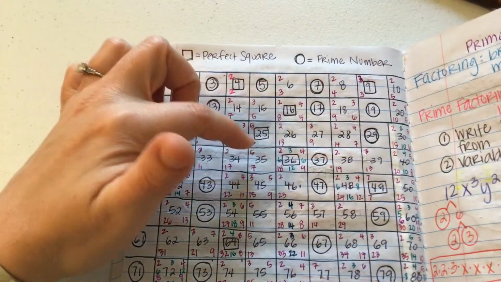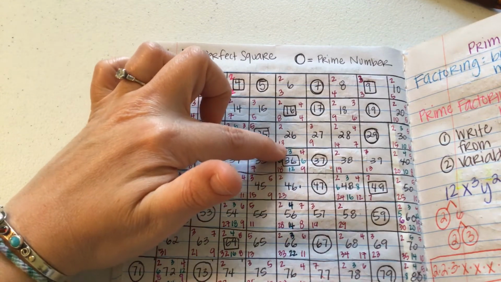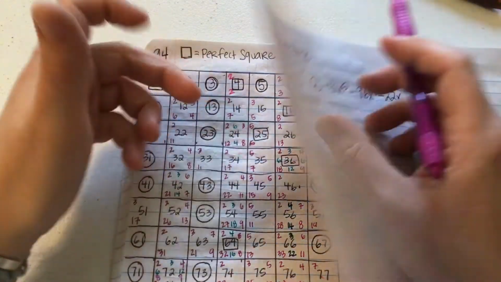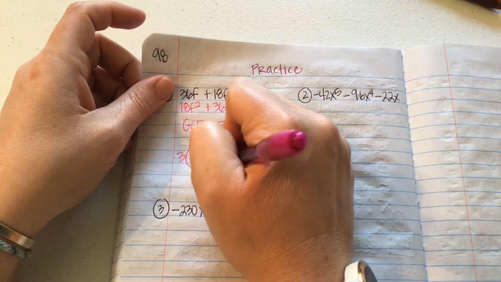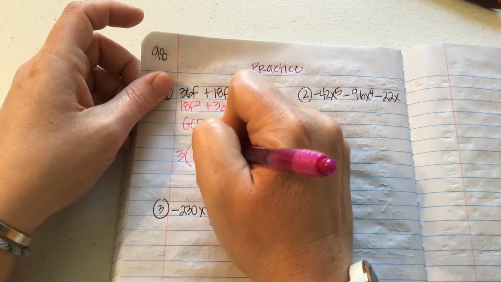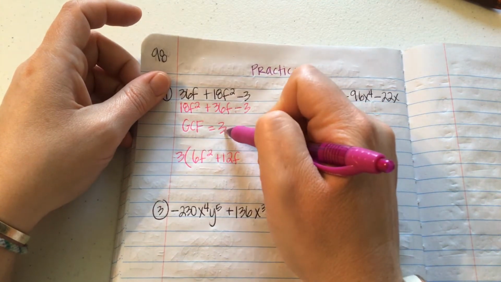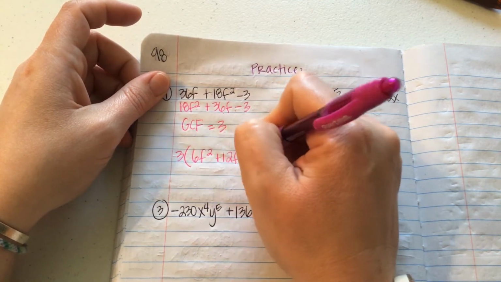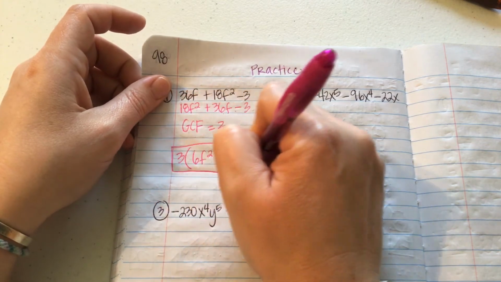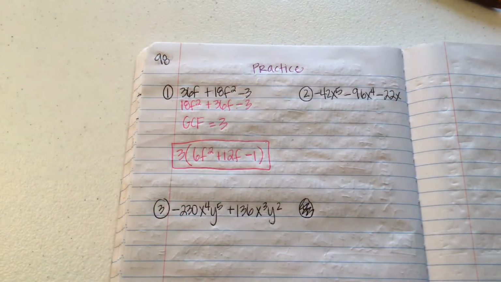If you don't have a calculator handy, 36 divided by 3 is paired up with 12, so plus 12f. And negative 3 divided by 3 is negative 1. And there is my answer. I just factored it.